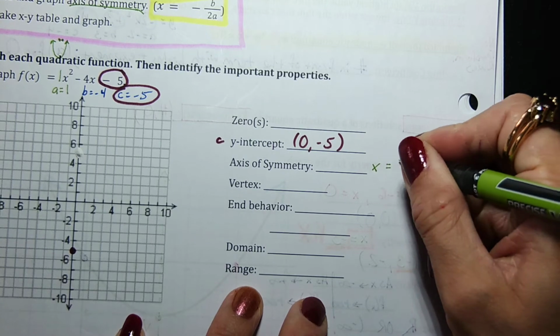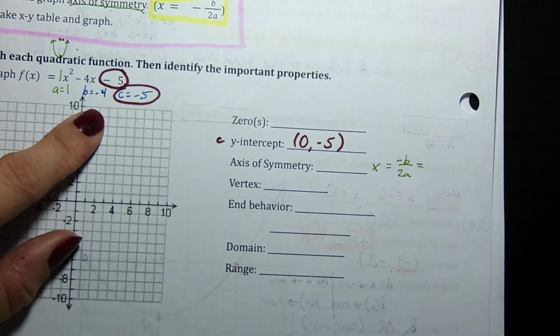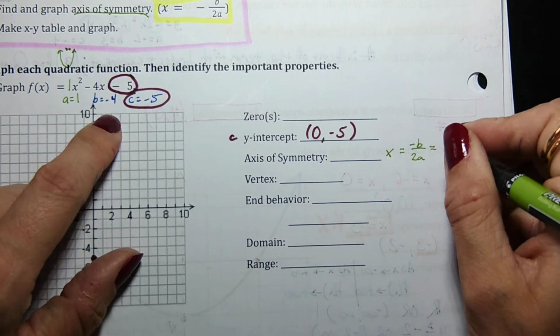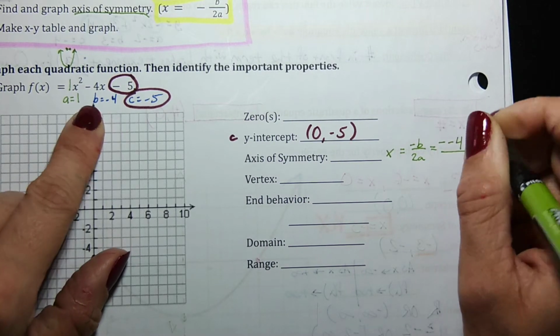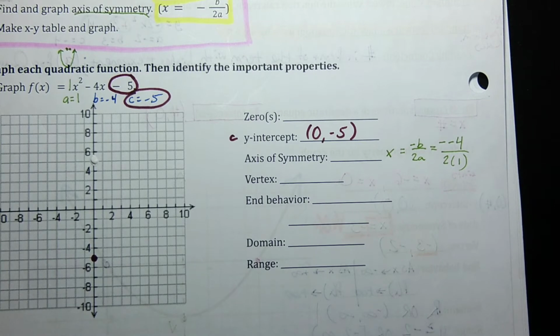Our axis of symmetry, I'm going to show my work to the right over here, is x equals negative b over 2a. Stealing those values from my equation, it would be negative -4 over 2 times my a. So we have to be careful with our double negatives here.